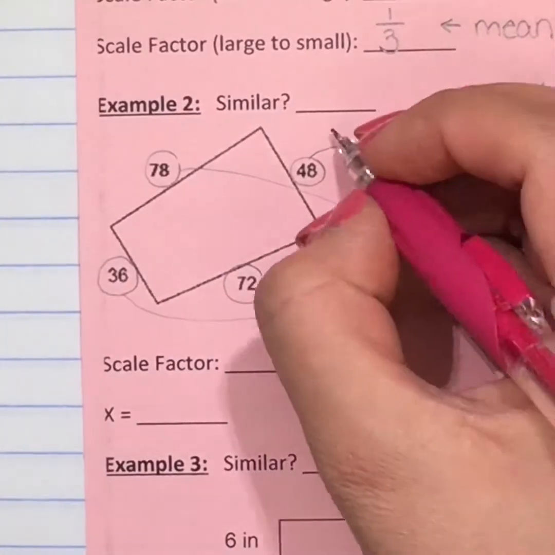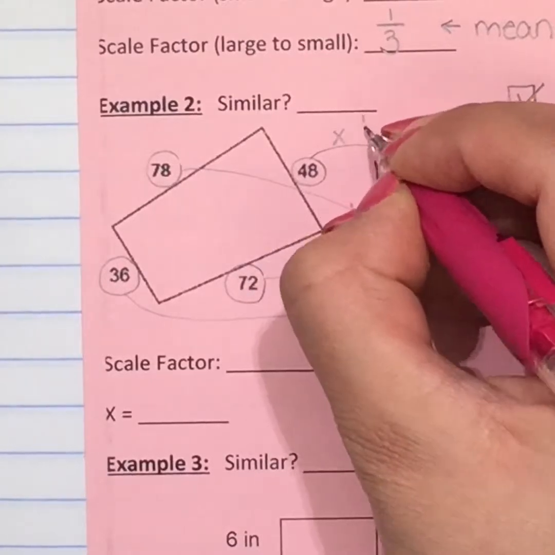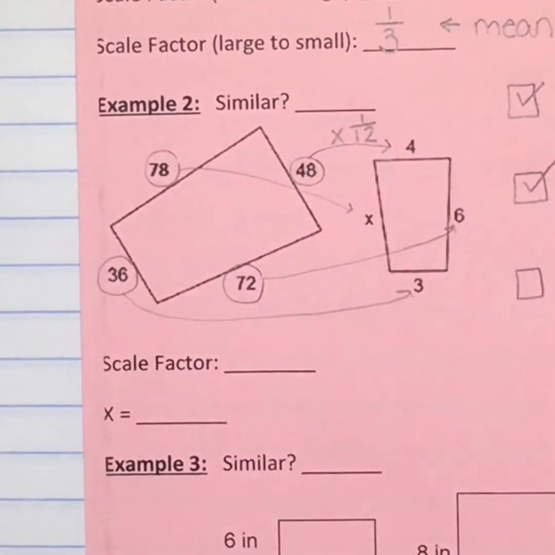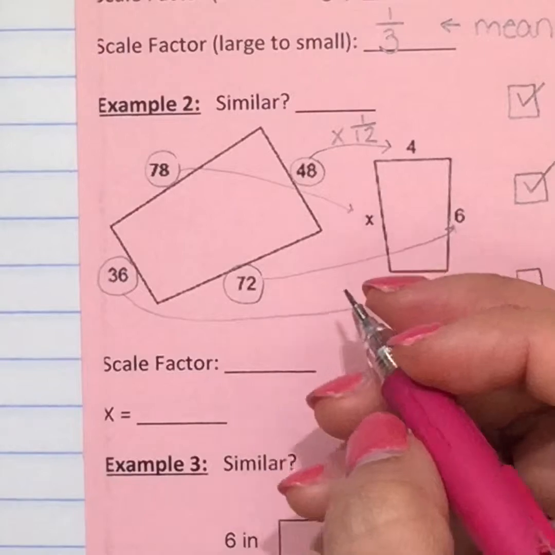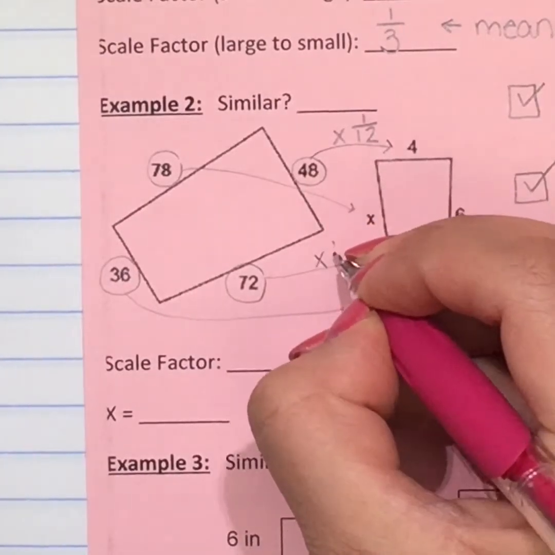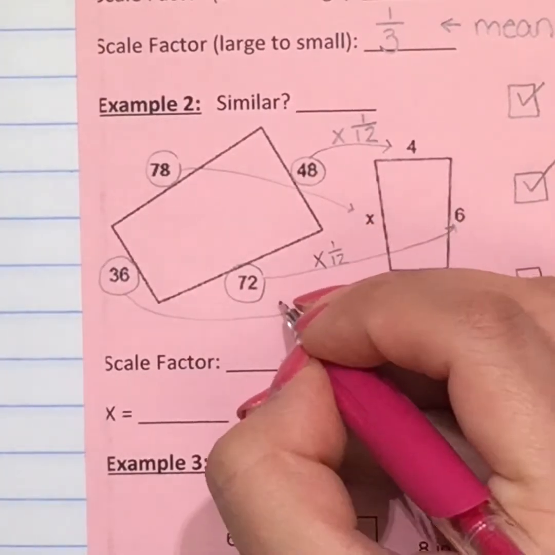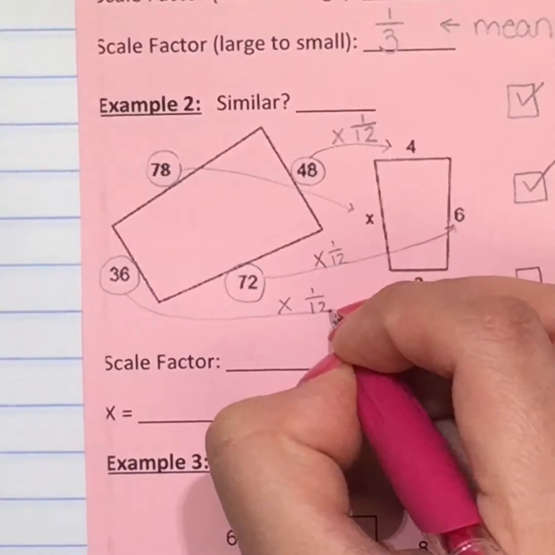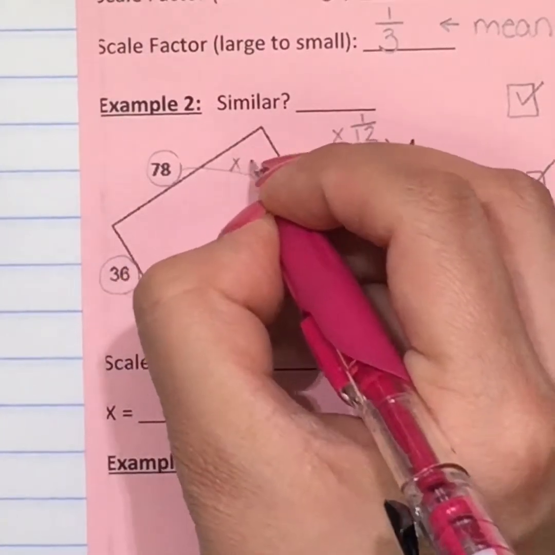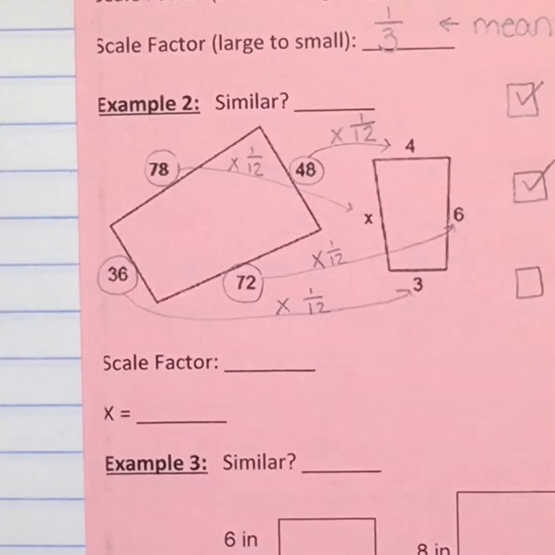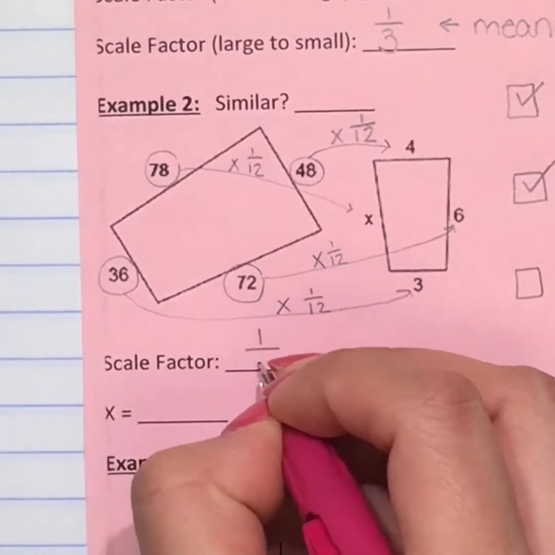So instead of saying 12, we're going to say 1 over 12, because it means the same thing as dividing by 12. And that's going to be the same for all of these. Okay, so my scale factor from large to small is 1 over 12.